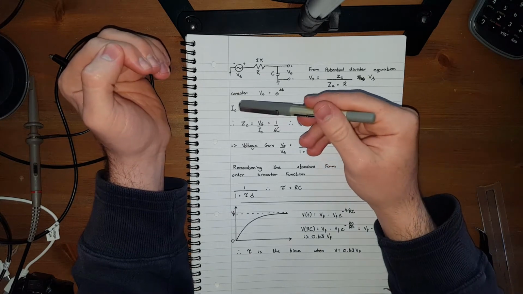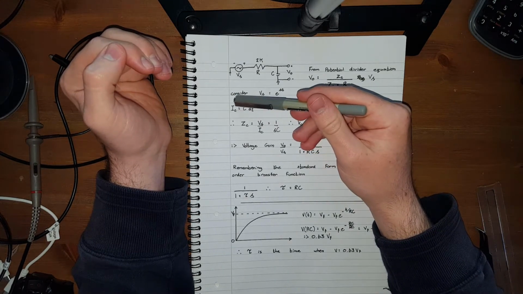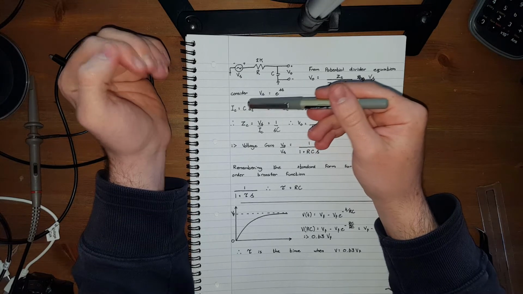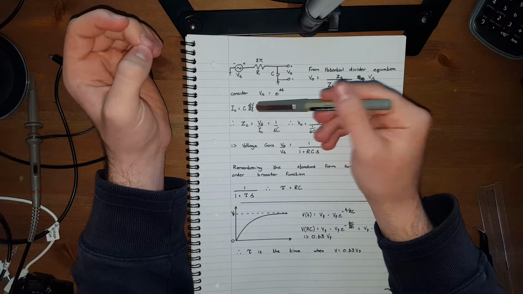Then we look at the defining equation for the current through a capacitor: capacitance times the differential of voltage with respect to time.